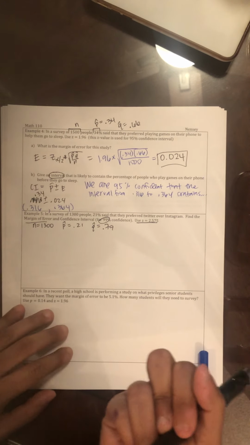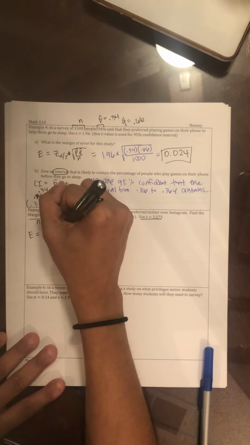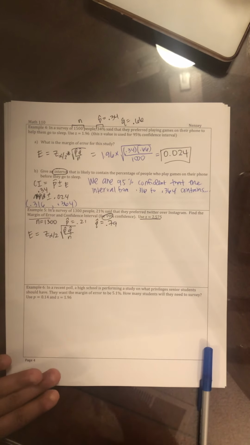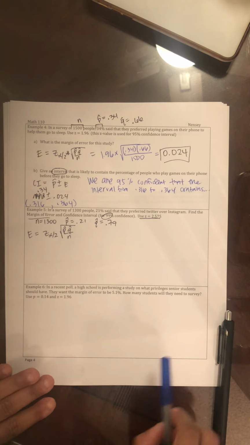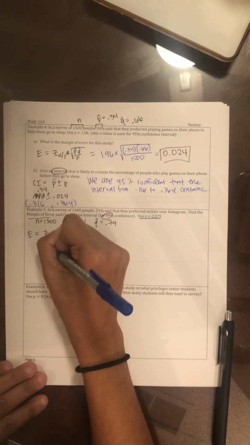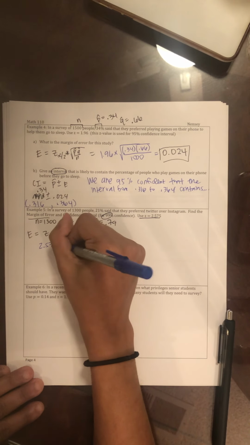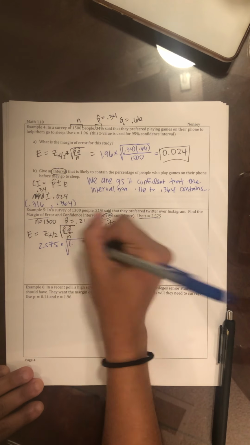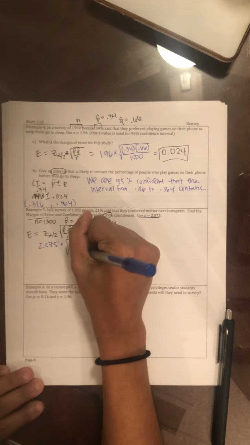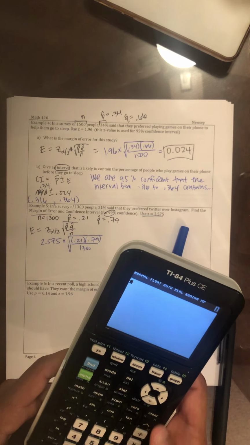Now the sad thing is your calculator doesn't do that, so we actually have to find our margin of error by hand. So your margin of error formula is Z of alpha over 2 times the square root of p hat times q hat over N. Again, calculator doesn't calculate that, you have to do it. So it's going to be 2.575, because this is now your new Z value. You're going to multiply that by 0.21 times 0.79 all over your N, which is 1,300. Again, you can't do this one by calculator, but you can find your confidence interval by calculator.